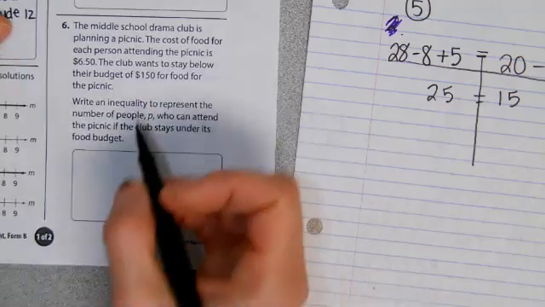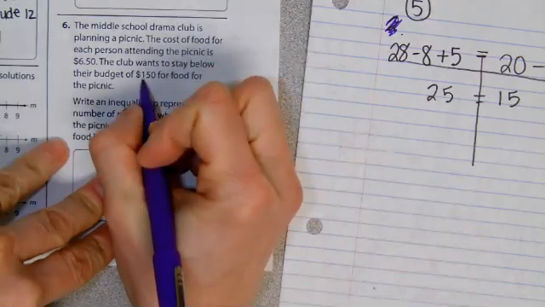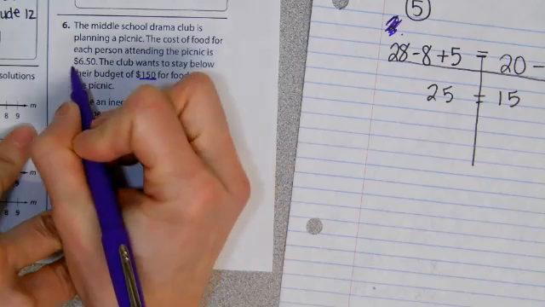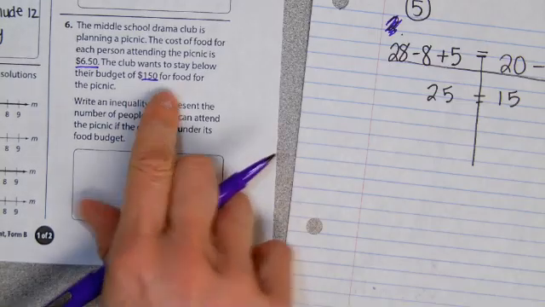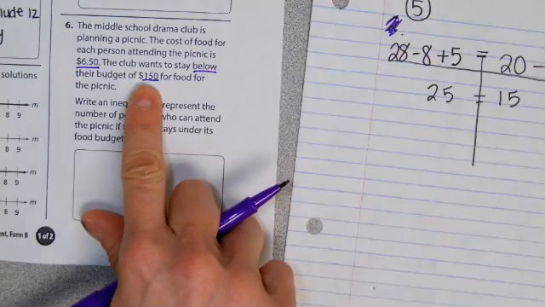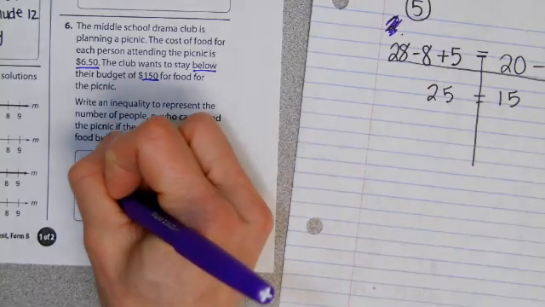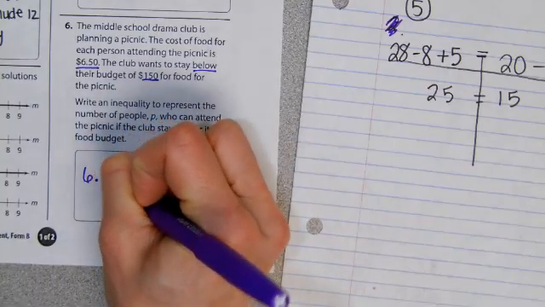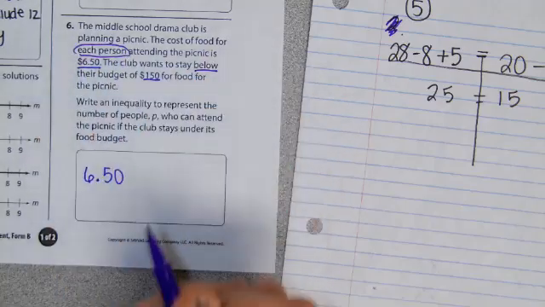So we know that they want to stay below $150. Okay, costs $6.50 per person attending the picnic. And it does say they want to stay below it. It doesn't say that we want to equal it. We want to be below it. So what we want to do here is it's $6.50, and it says per person, for each person, and it doesn't tell us how many people.